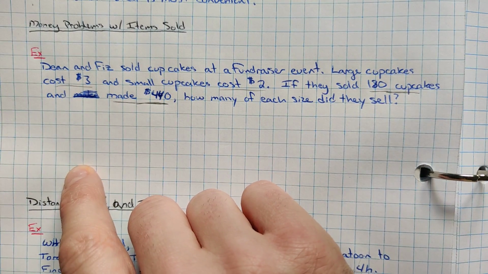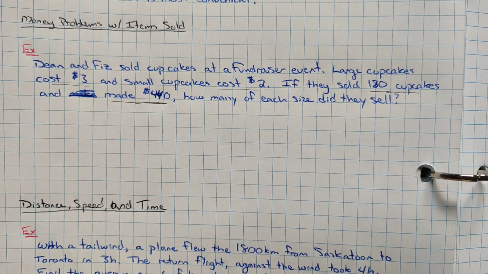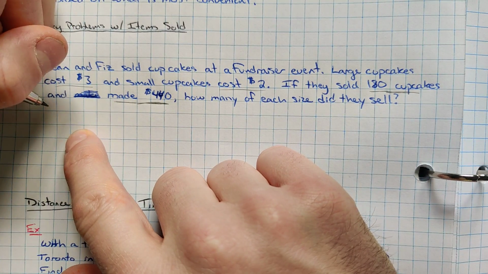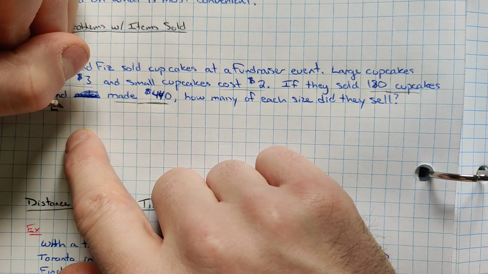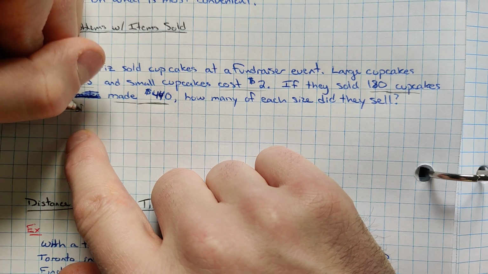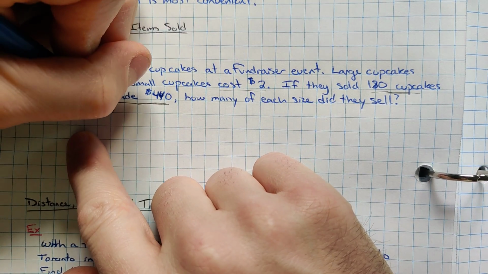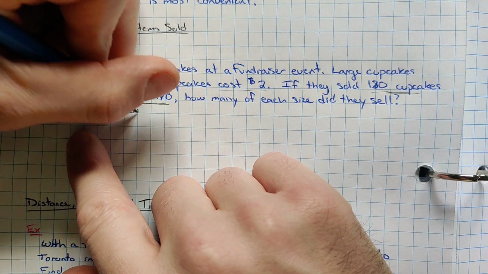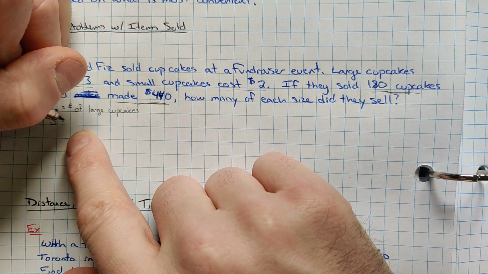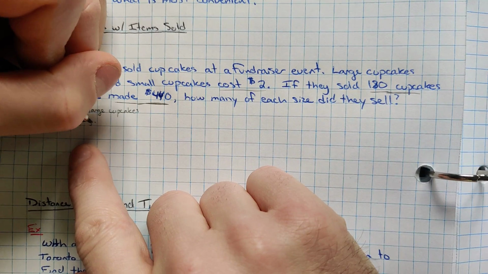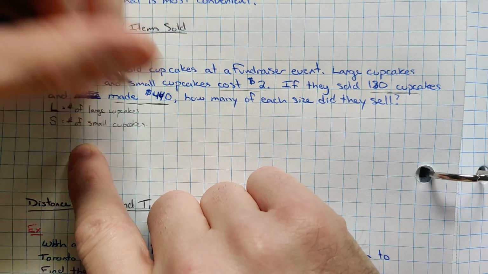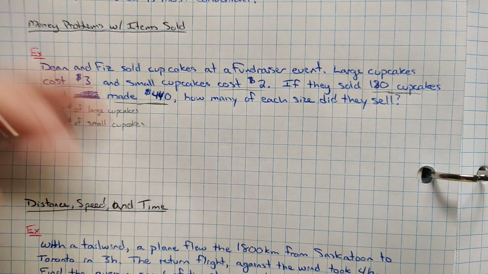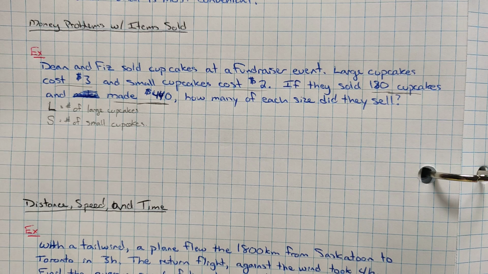So let's pick some things to make variables. If we don't know how many of each size they are, those are the variables. So we've got some large cupcakes. I'll use a capital L for that. That'll be the number of large cupcakes. And then a capital S is the number of small cupcakes. If you write your S's and they look like 5s, feel free to use other letters. It doesn't matter the letters. It's just there as a placeholder variable.